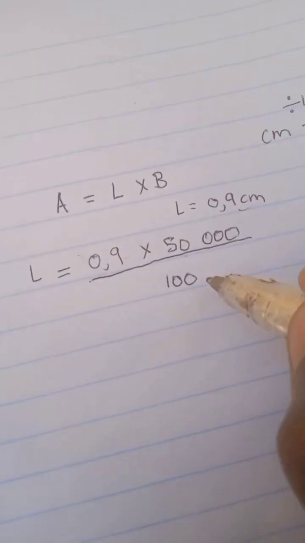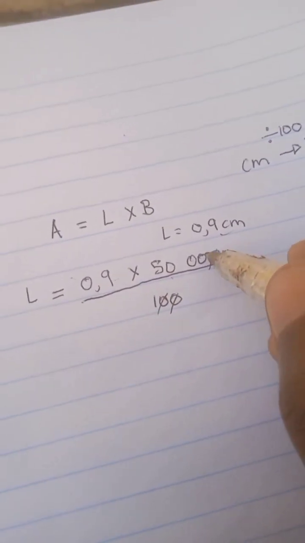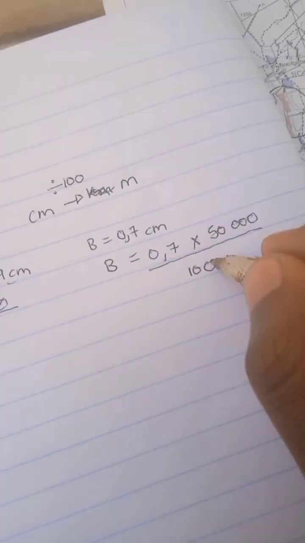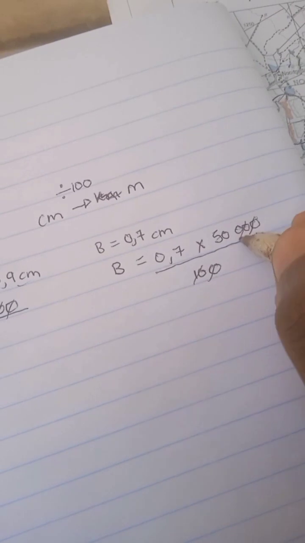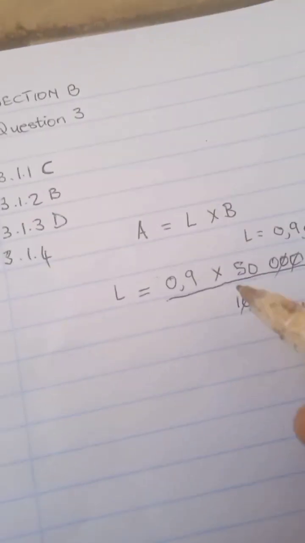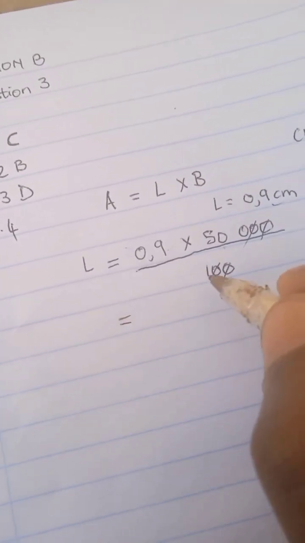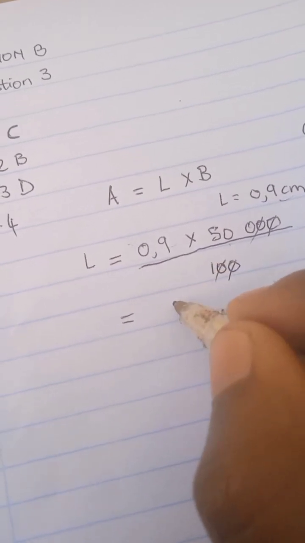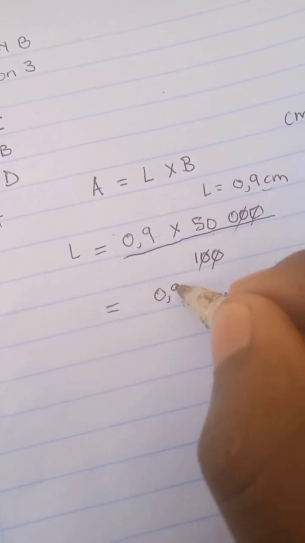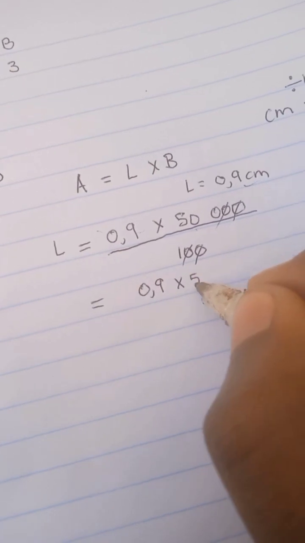So of course these zeros are going to cancel those zeros, and then what do you have left? Because this is just 1, anything divided by 1 is that thing.